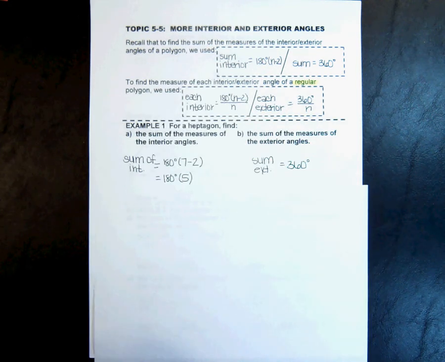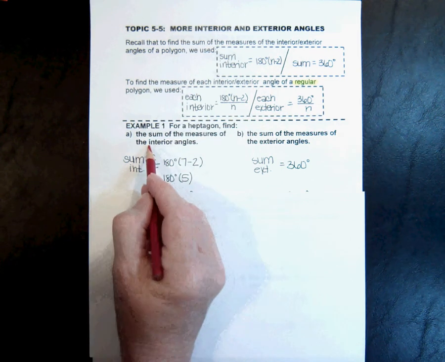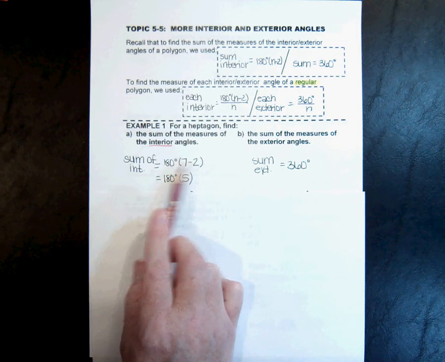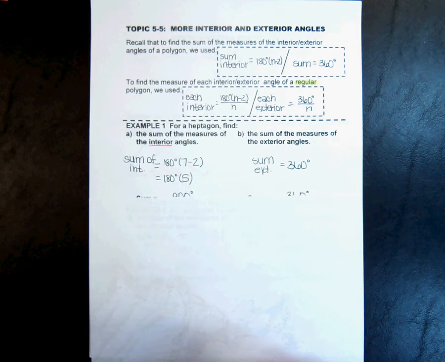Okay, let's go through a couple more examples. A heptagon, again, with 7 sides. If you needed the sum of the interior angles, you take the formula: the number of sides minus 2, times 180, and you would get 900. For the sum of the measures of the exterior angles, always 360.